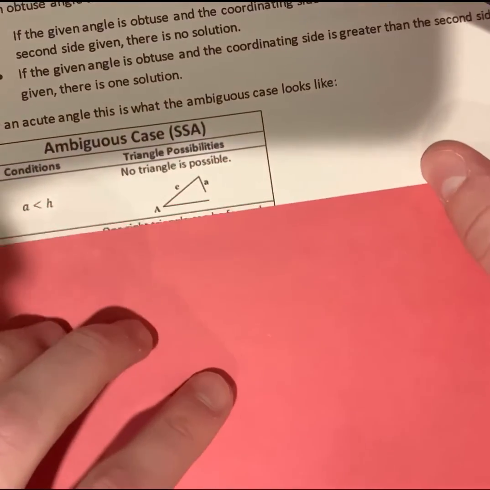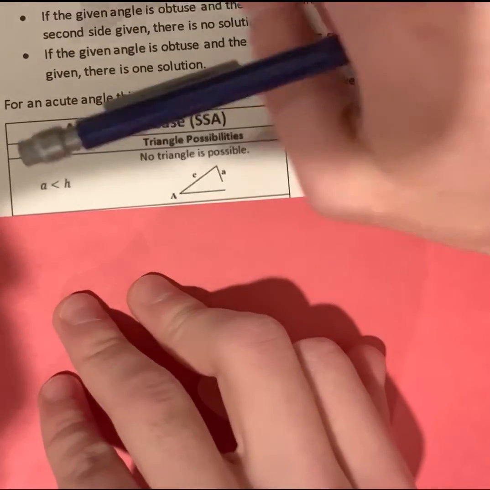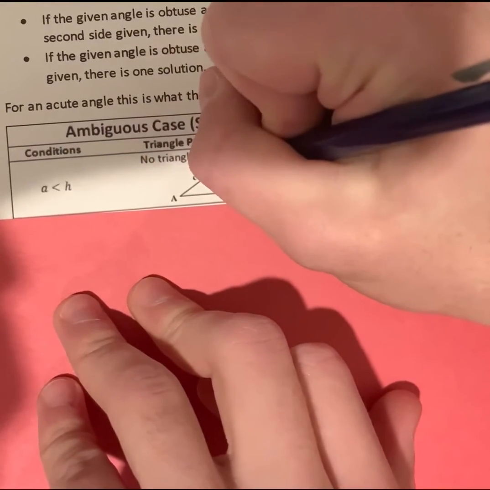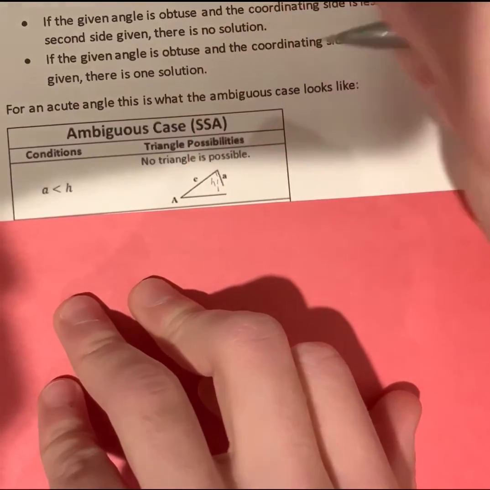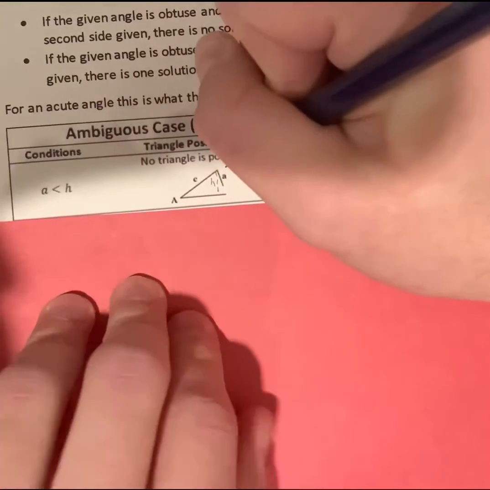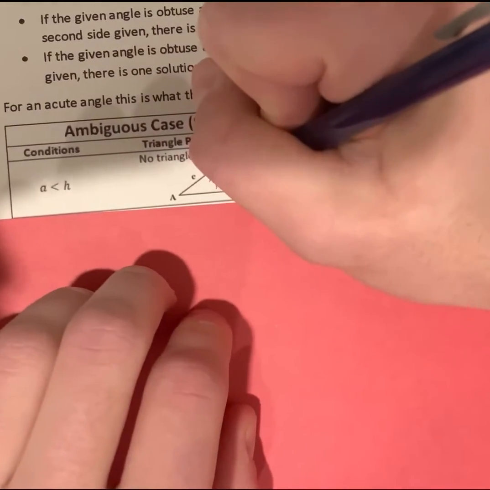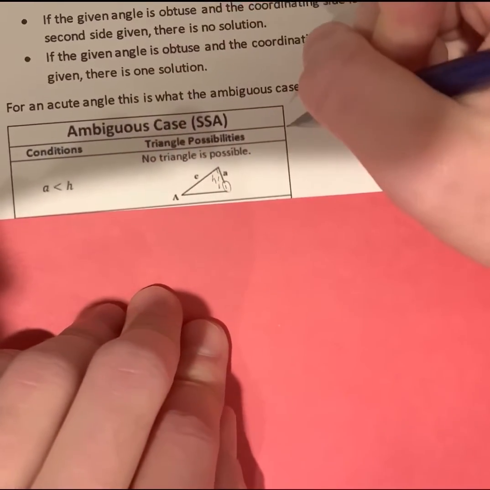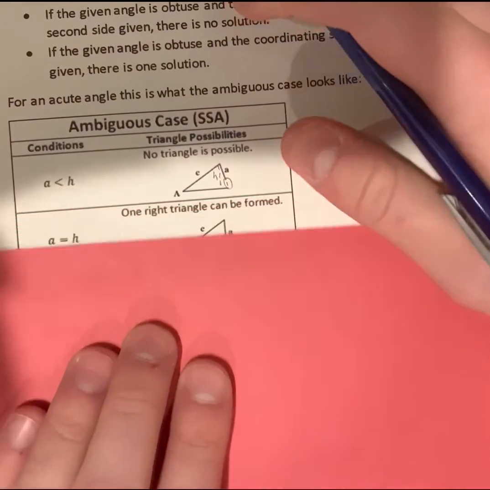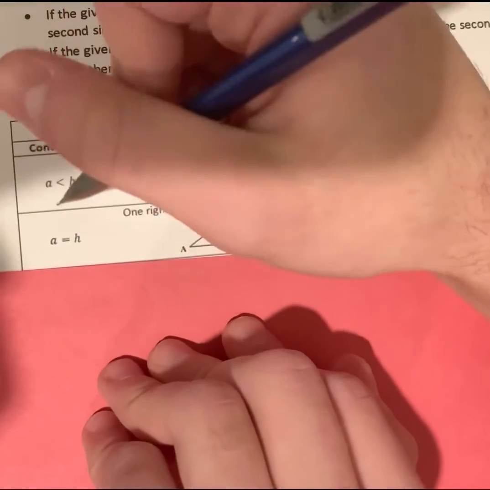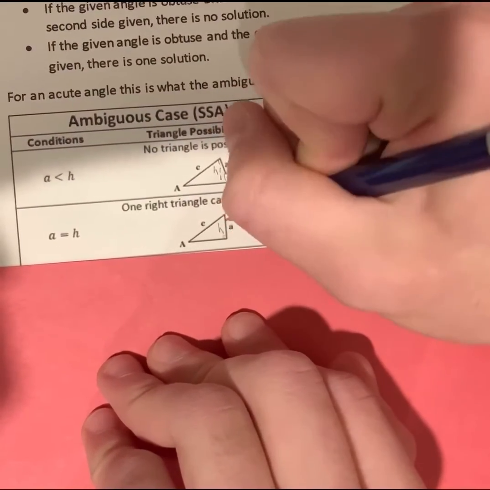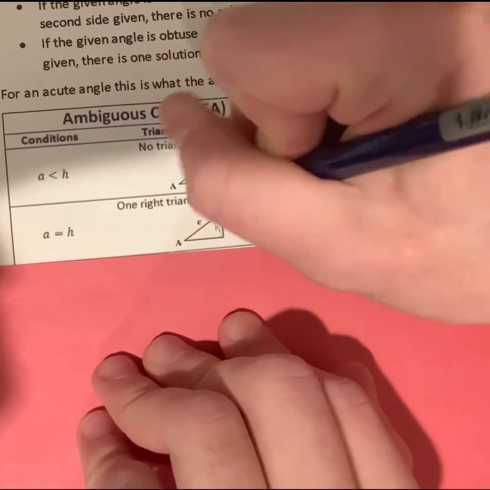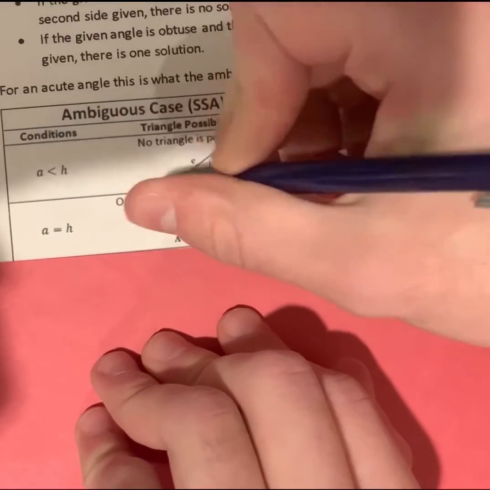All right, so now we have an acute angle with the ambiguous case. First, the condition would be A is less than H, and H is the height, so that would be H right there. And of course, since A is less than H, it wouldn't be able to reach all the way down, which you would need right there, and so no triangle would be possible. Second, we have A is equal to H, and H would also be A here. So, of course, one right triangle can be formed.